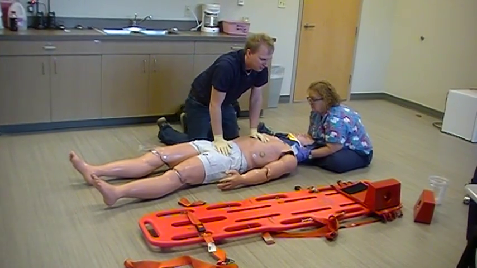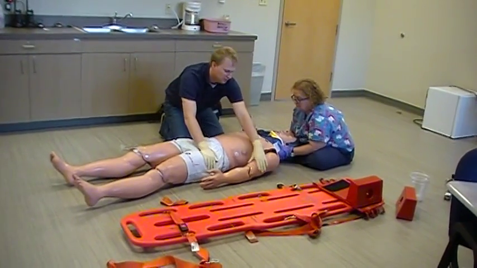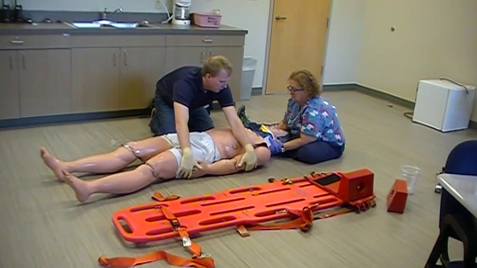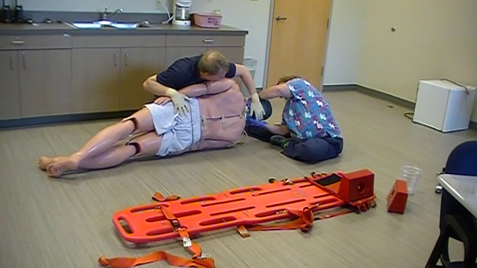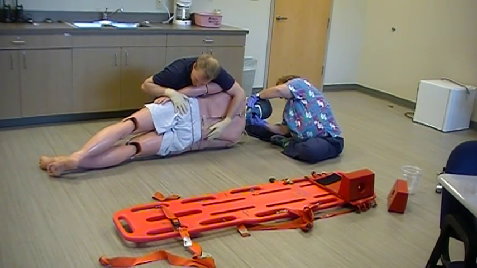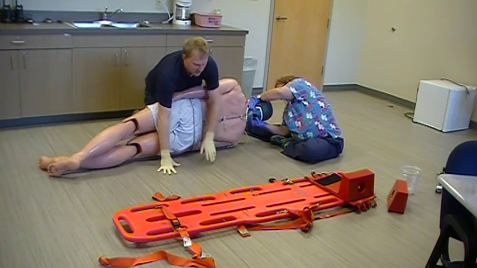And then on the count of 3, we're going to turn him over and we're going to check his back, his butt, and his lower extremities on the back side. So 1, 2, 3. Okay, check the back of his head, check his back, check his buttocks, and the back of his leg look intact.